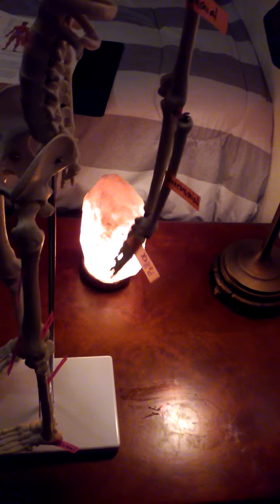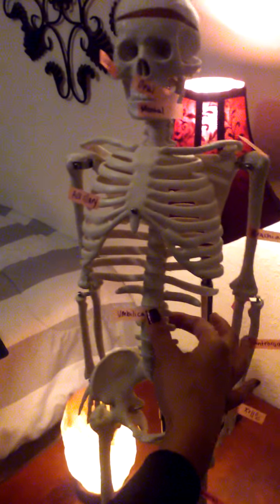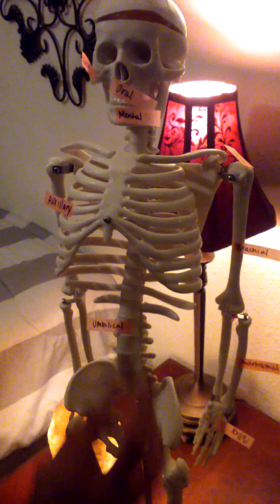Brachial would be the upper arm here. Antebrachial is the lower arm. Crural would be the front lower leg. Stomach is the umbilical area. Of course, there's no stomach in here. This is just the skeleton, but the umbilical area would be here. Femoral would be the upper thigh.